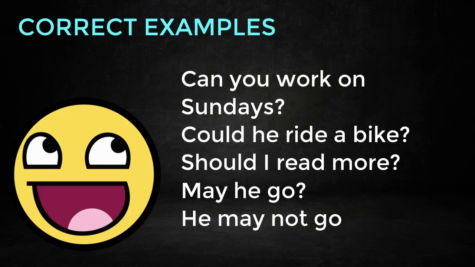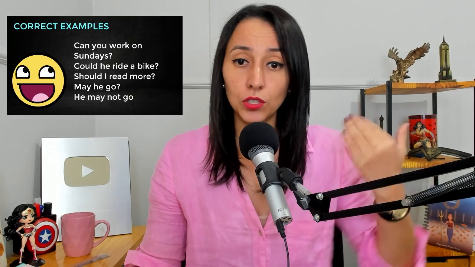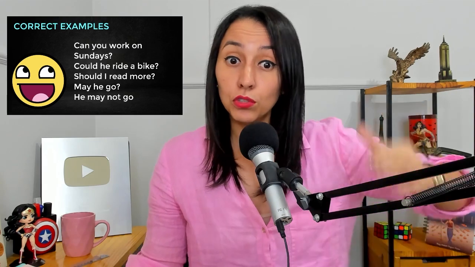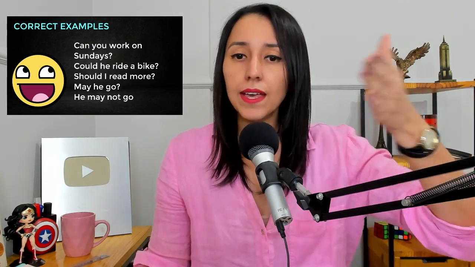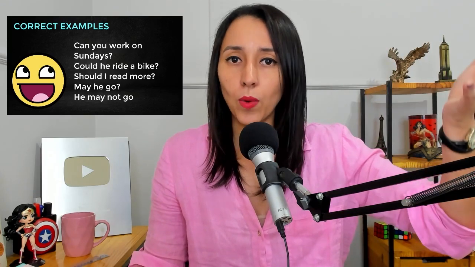So this is the correct way. You remove the modal, the auxiliary verbs, and you switch the position between the subject and the modal verb. You switch the position, okay? So, can you? Affirmative, you can. Negative, you can't. Question, can you? Okay? And you can also add a W8 question word.